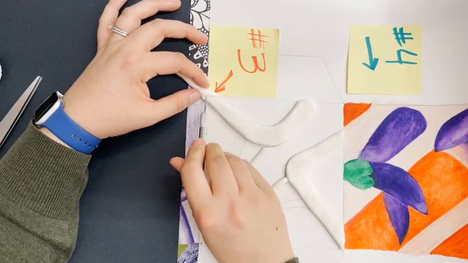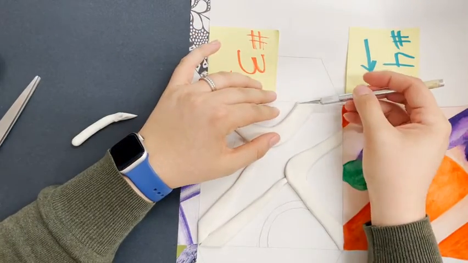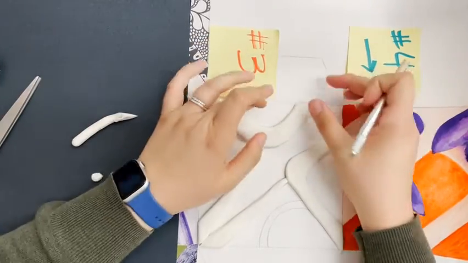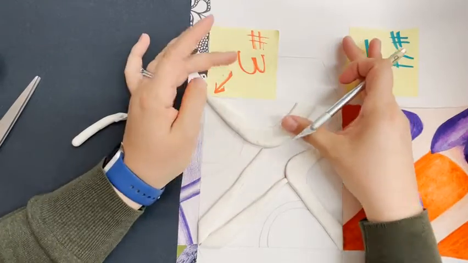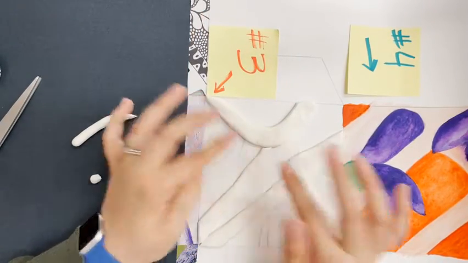Cut off my excess. And you will be able to trim these up a little bit more if needed once they're dry. We're still going to be able to cut them with the X-Acto knife if we need to. Okay, so I'm just going to put those in place.